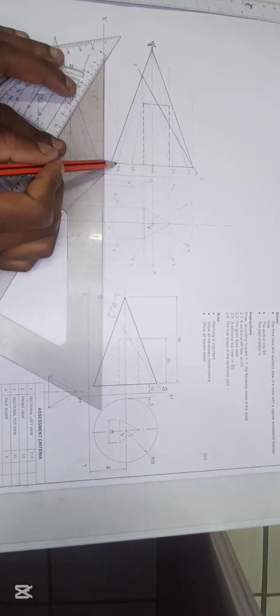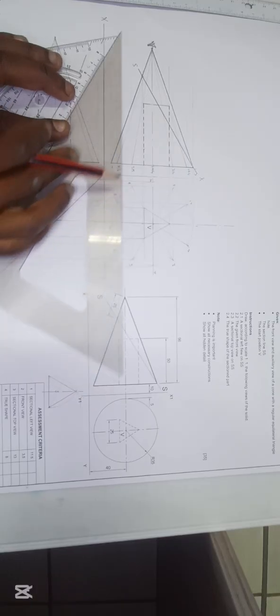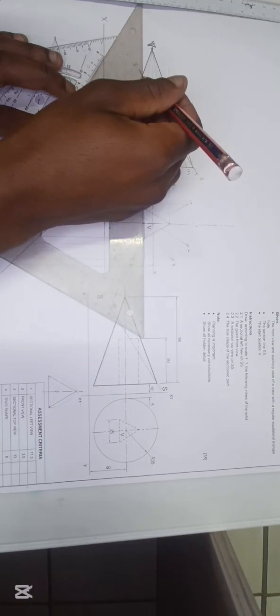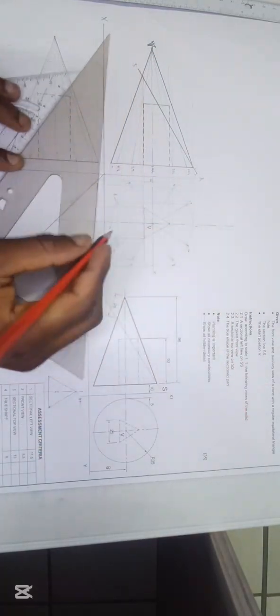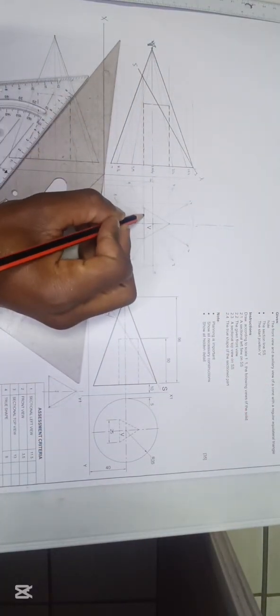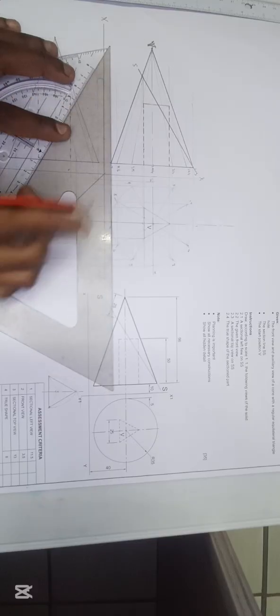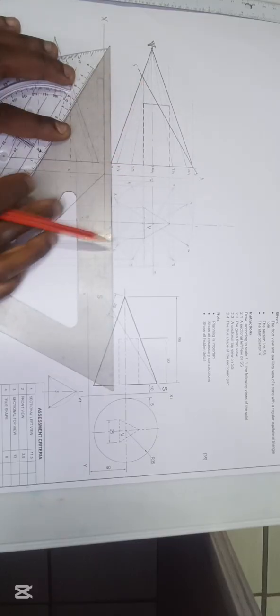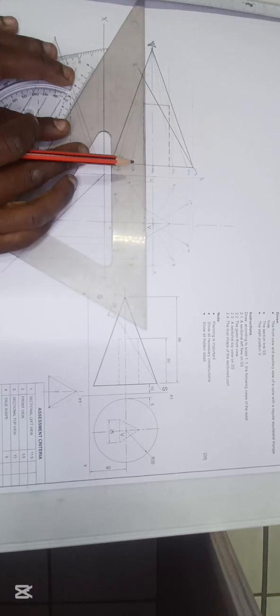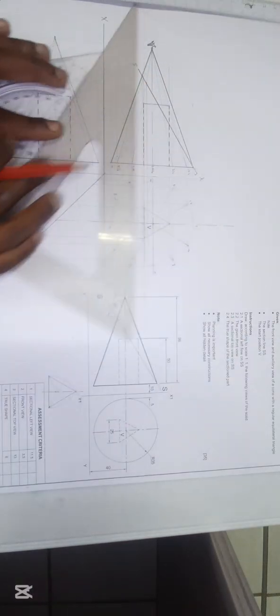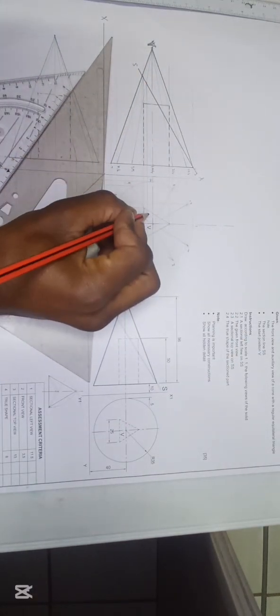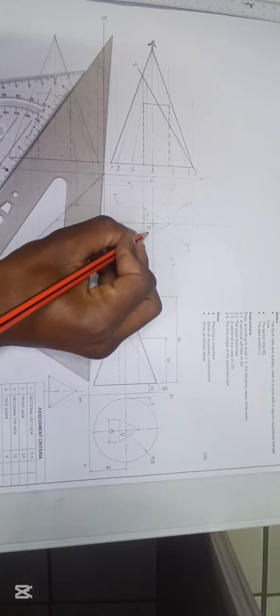And then the other second line is going to be 8 and 6. So 8 and 6 is going to cut here. So this is going to be 8. It is going to cut here. And 6 is going to cut here. Then now we need point line 9 and 5. Coming here, we are going to look for 9. It's cutting here. 5, it is cutting here.